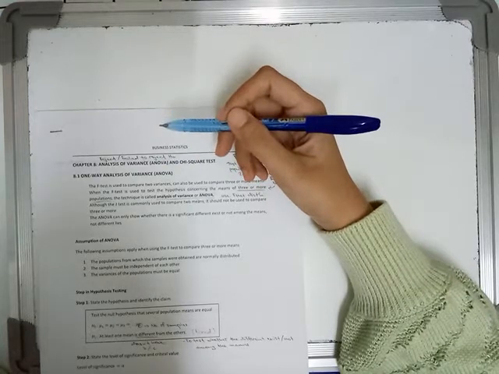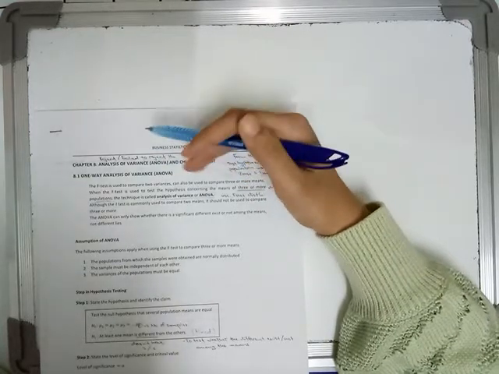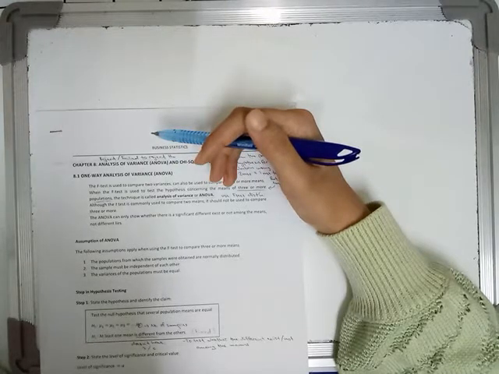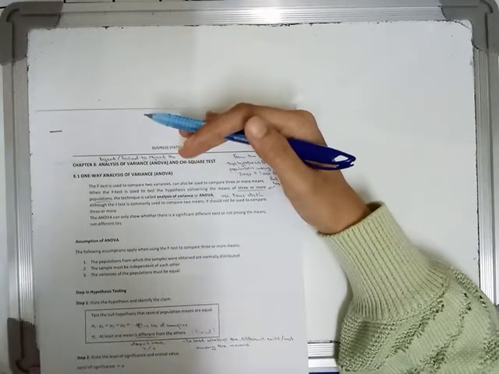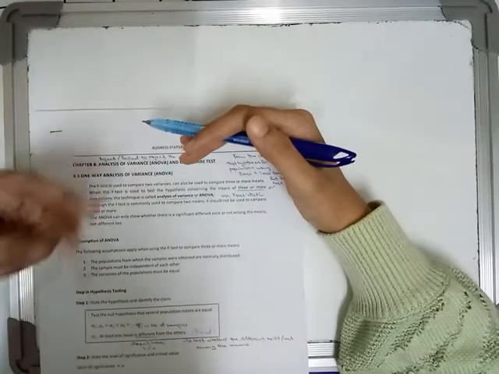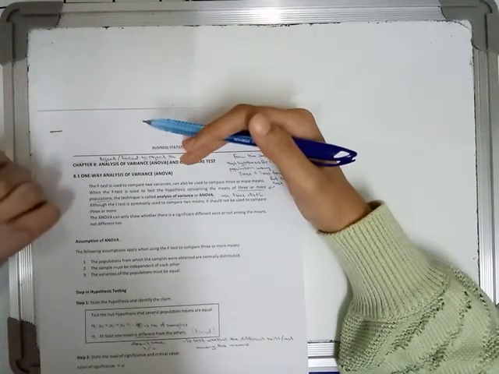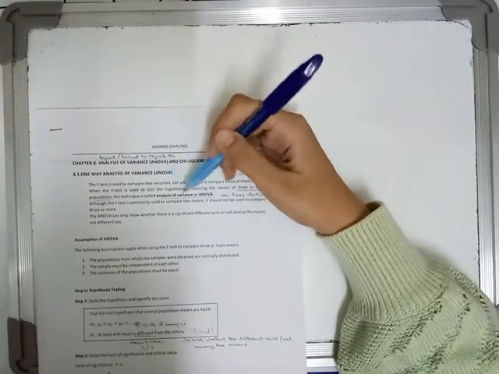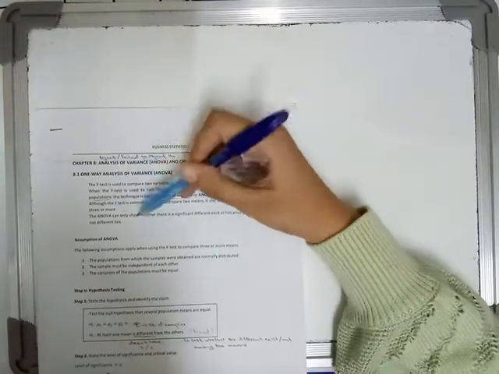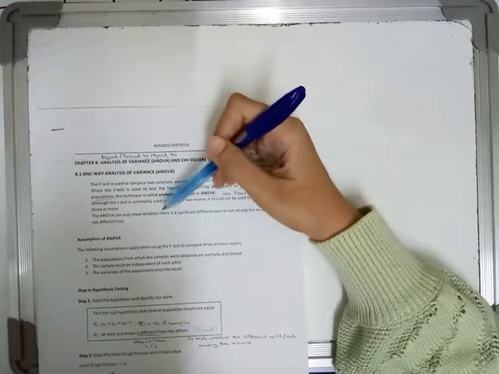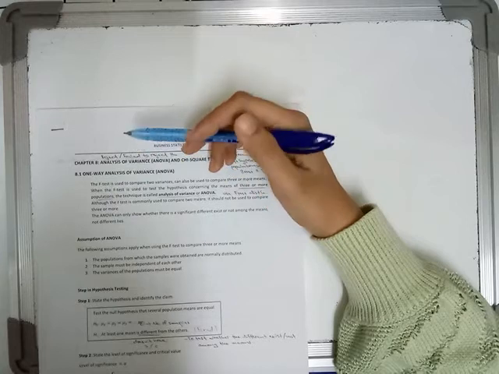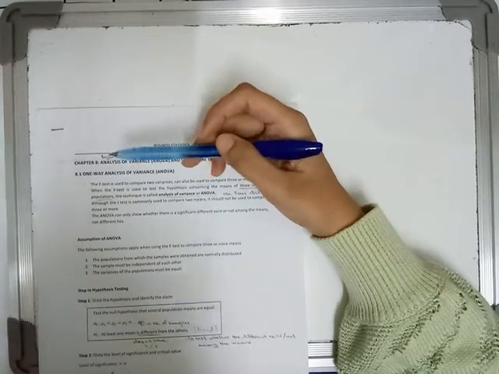Before this, we have studied hypothesis tests for one and two populations, but now we are going to test for three or more populations using these techniques, which we call ANOVA. ANOVA can only show whether there is a significant difference among the means, not where the difference lies.